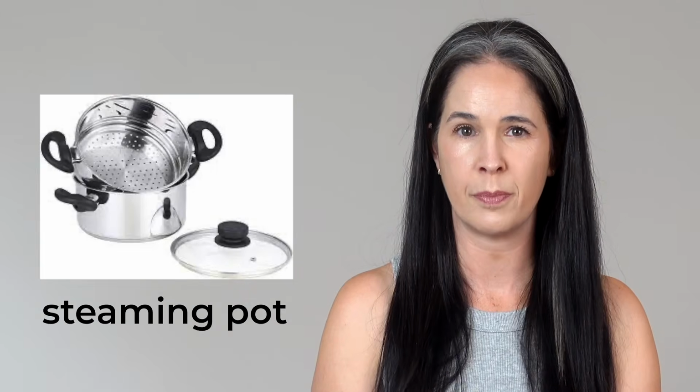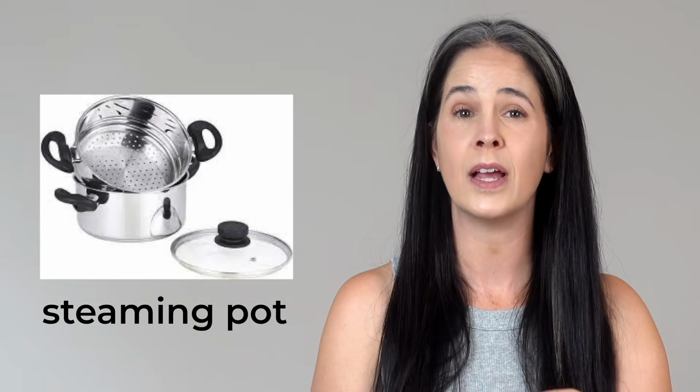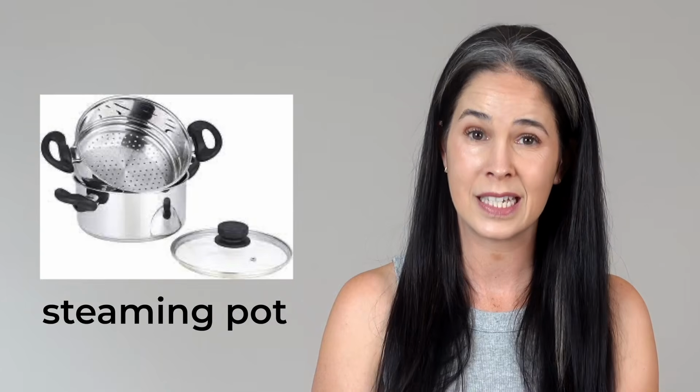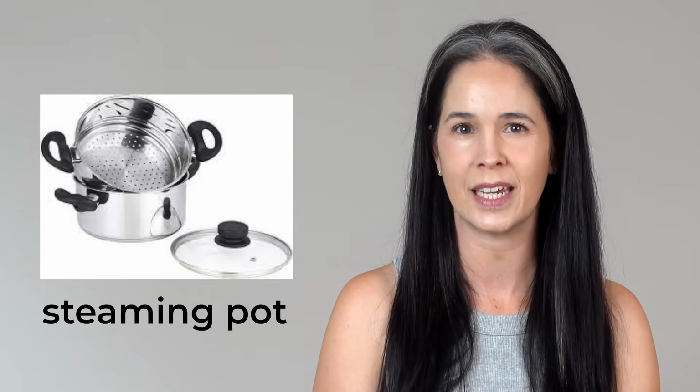As you boil or simmer a liquid, the vapor that rises from the surface is called steam, and this is also a verb, another way of cooking something. Here's an example of a steaming pot. The water boils at the bottom of the pot, then the food rests in the upper pot, and the steam comes up through the holes to cook it. This is baby spinach, and what I did was I steamed it in the microwave for 30 seconds.